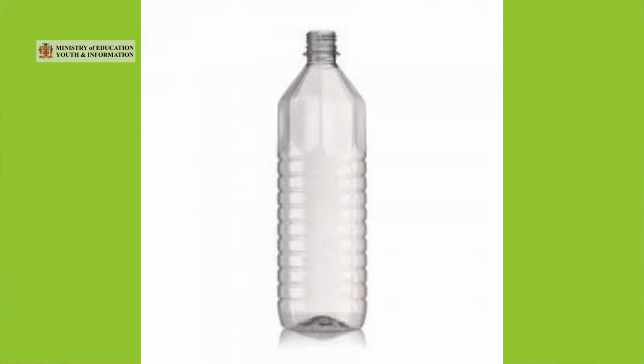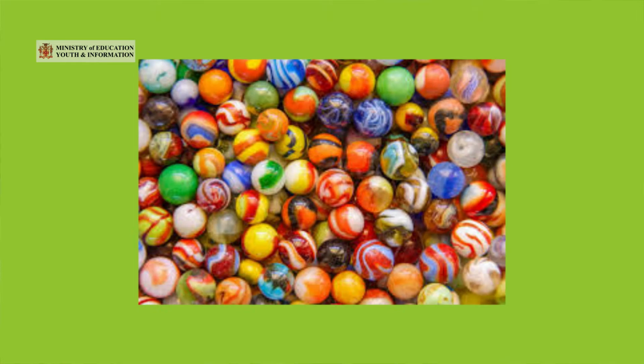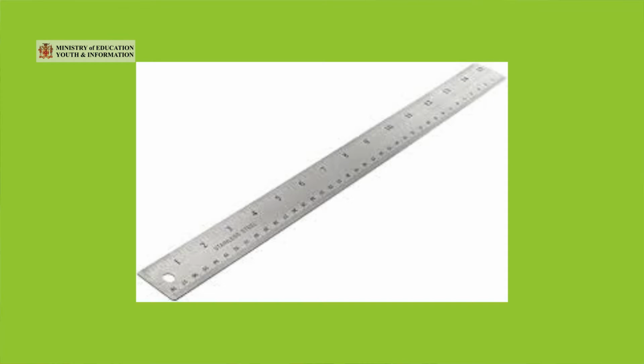Students, the tools needed are a cylindrical plastic bottle, a pair of scissors, stones or marbles, and a ruler. Now let's get into it. The first step, you're going to mark and cut the smooth middle portion of the bottle. Students, I went ahead and did the marking and I'm now going to cut.